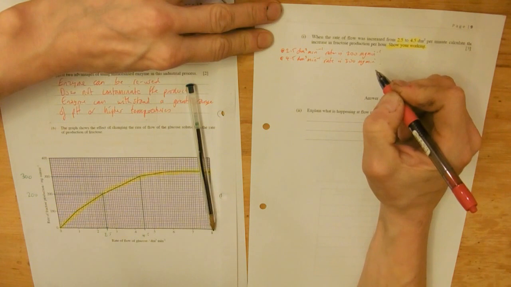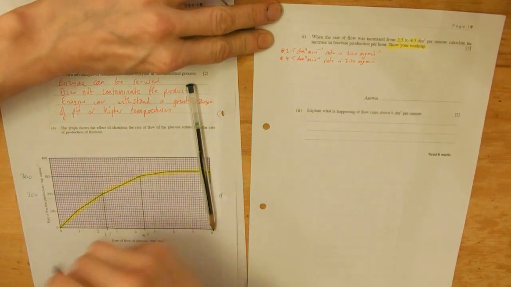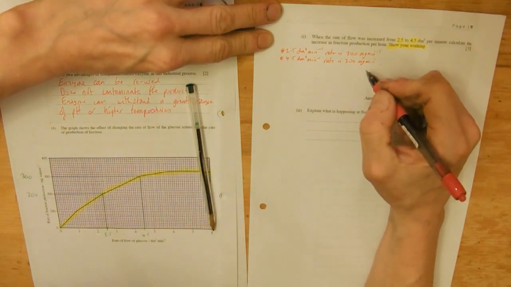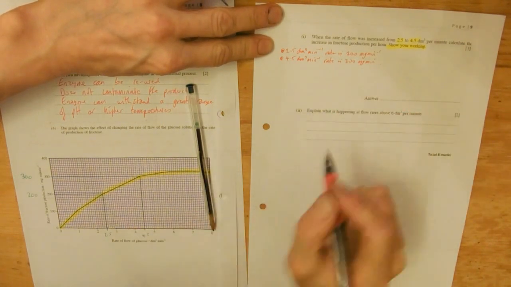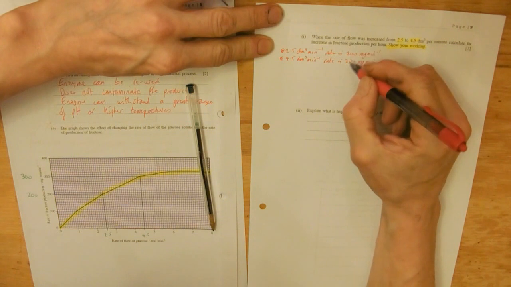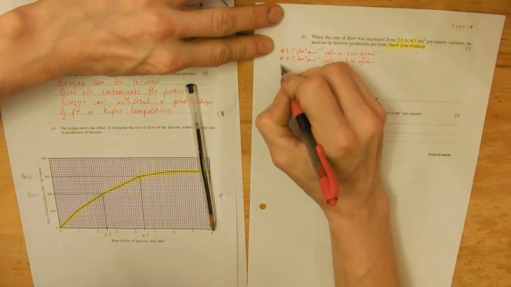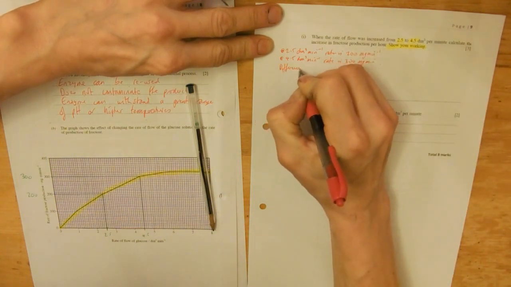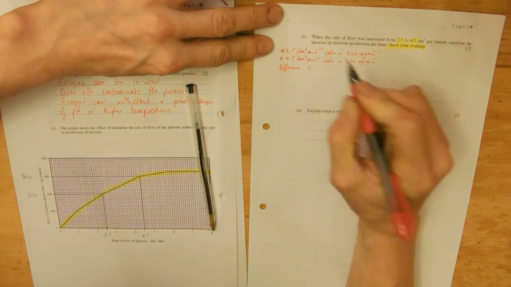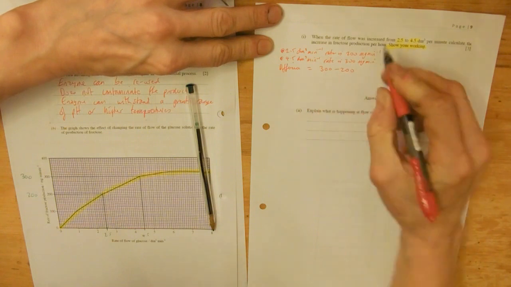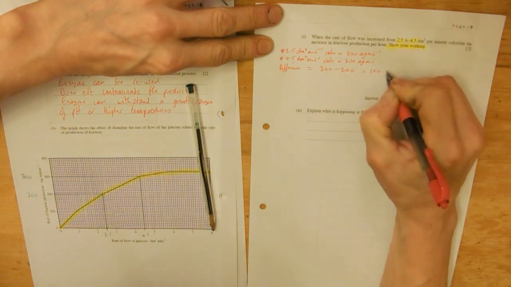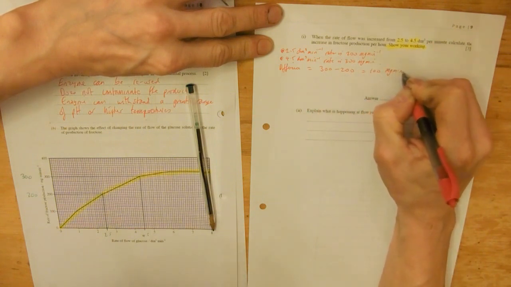And that's the first mark, clearly showing how you get in those two numbers. Then there's a calculation, so that we want a difference. So the difference between those two, difference equals 300 minus 200 equals 100 milligrams per minute.